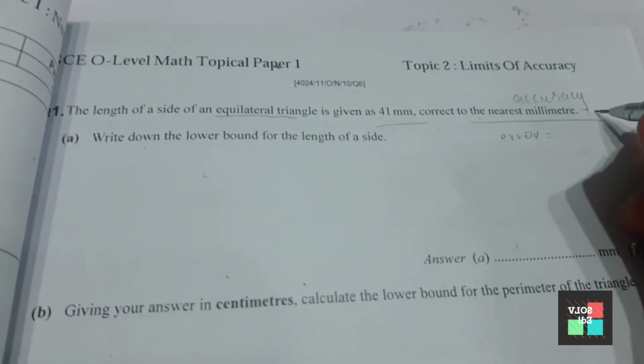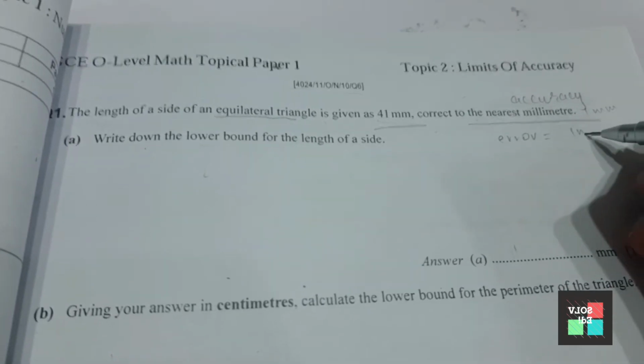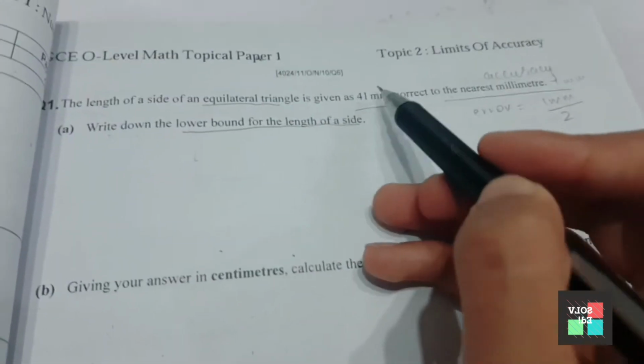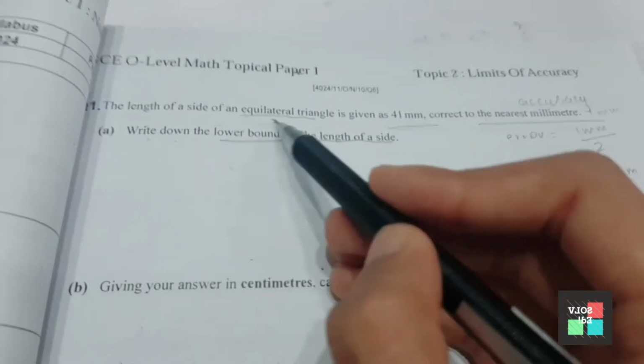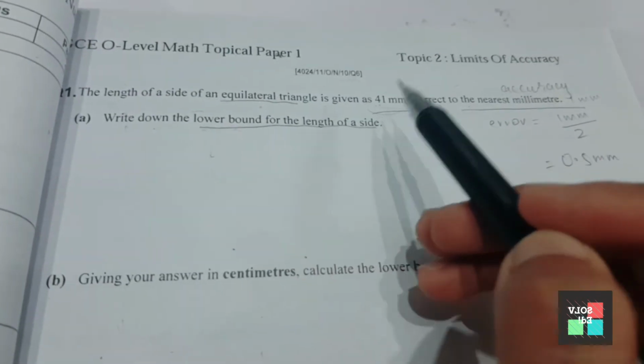The error can be calculated by dividing accuracy by 2. And the accuracy here is 1 millimeter. So we're going to divide 1 millimeter by 2, and that is going to give us 0.5 millimeters. First thing is to write down the lower bound length of the side. Here is the length of a side of an equilateral triangle, and the first thing is to write the lower bound of that length of the side.